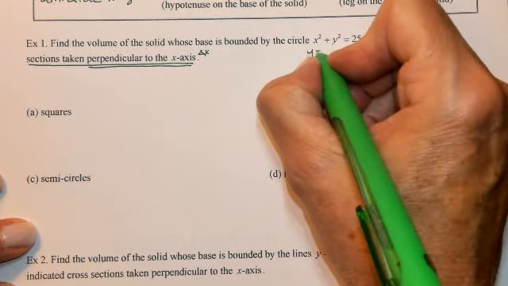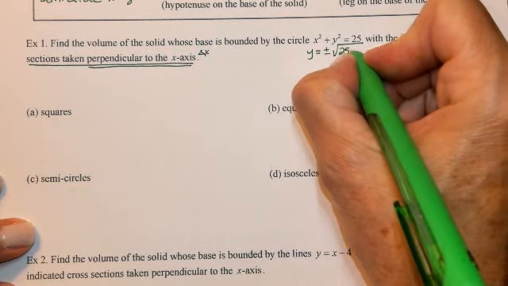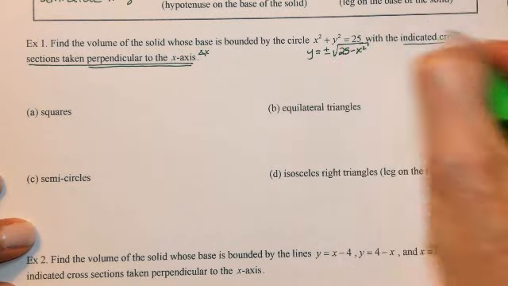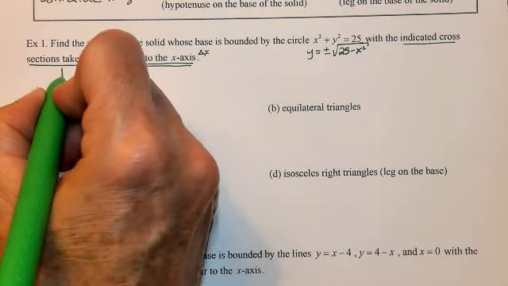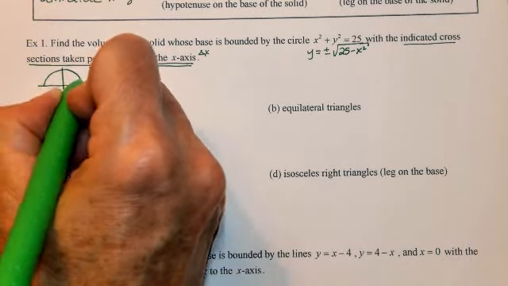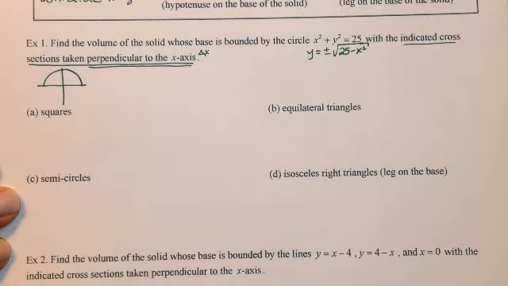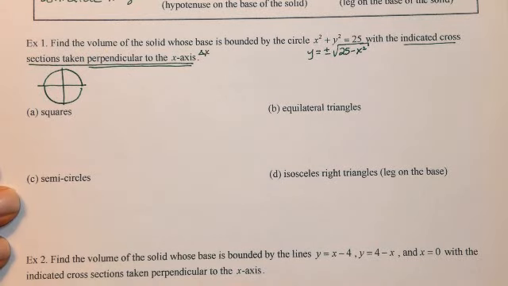So we're going to end up with two equations, the positive square root of 25 minus x squared and the negative square root of 25 minus x squared. And those will be the two halves of a circle, right? The top half will be the positive square root. The bottom half will be the negative square root, right?